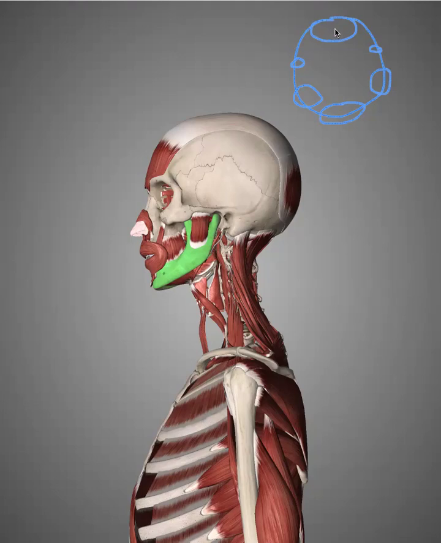They form the superior part of the ring. Then tubal tonsils, they're located where the Eustachian tube opens in the nasopharynx, and they form the lateral part of the ring.